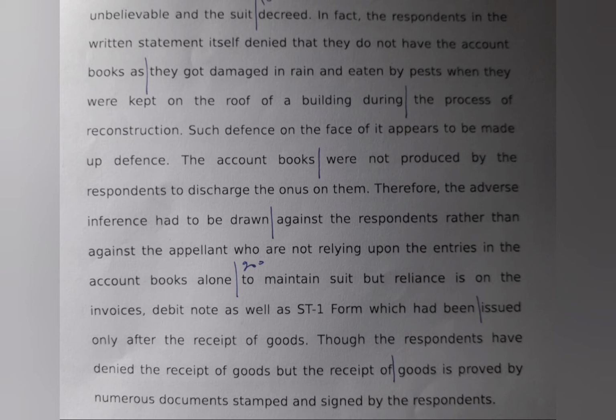Such a defense on the face of it appears to be a made-up defense. The account books were not produced by the respondents to discharge the onus on them.